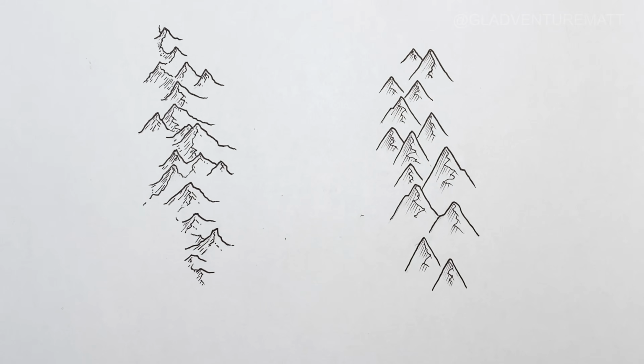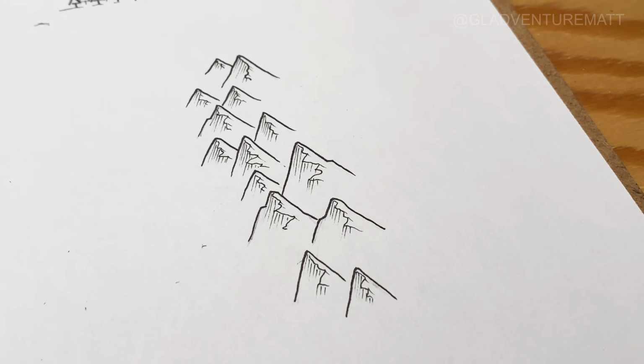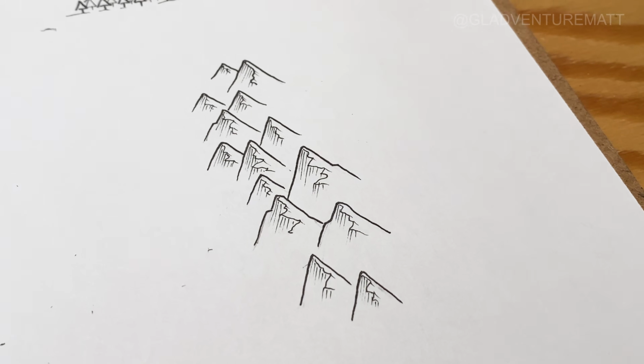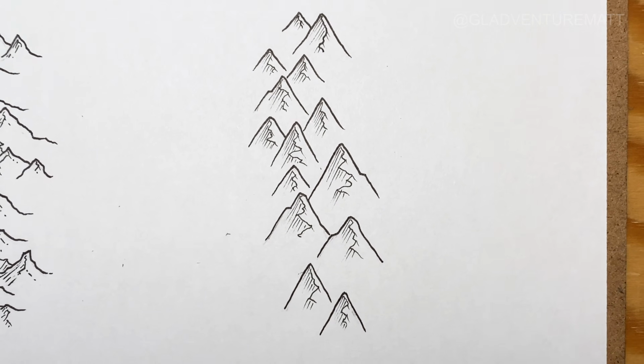Cool, there's our fourth mountain design, and it looks great. We could just leave it like this, but I'm gonna go the extra bit and I'm gonna quickly add in a surrounding forest.